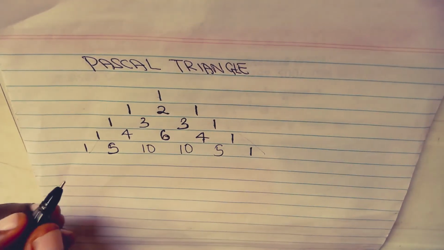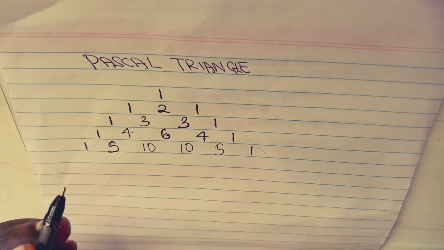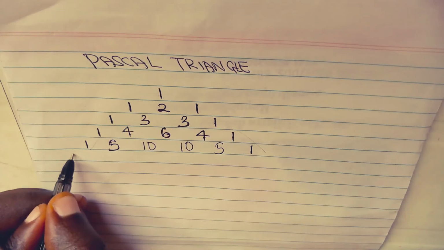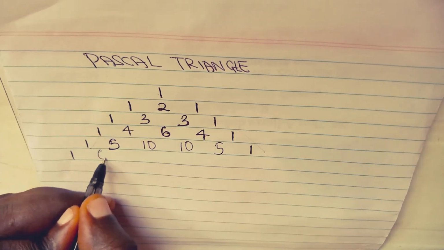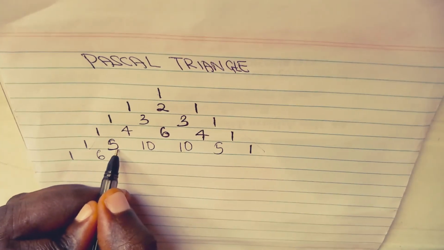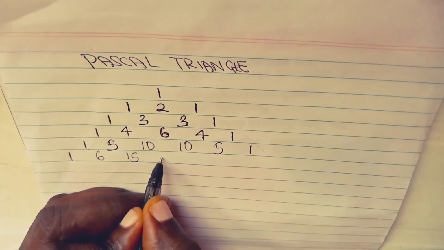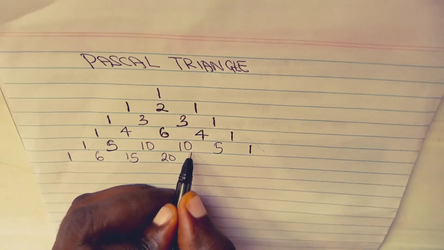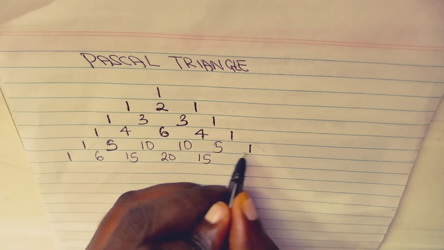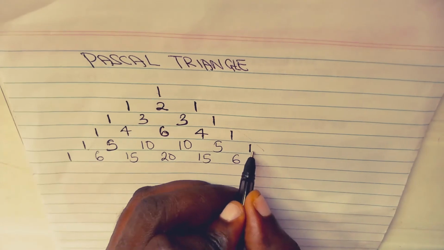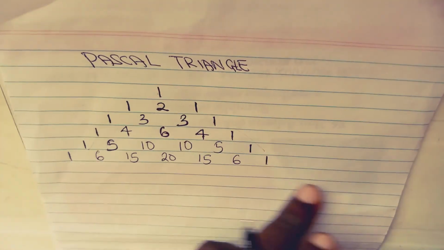This is Pascal triangle, and then row 6 now. If you have done it properly, you should have gotten something like your 1 at the edge, then 1 plus 5 to give me a 6, 5 plus 10 to give me 15, 10 plus 10 to give me 20, 10 plus 5 to give me 15, 5 plus 1 to give me 6, and 1 plus nothing to give me a 1.